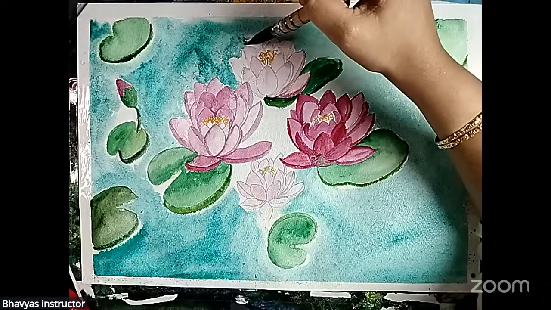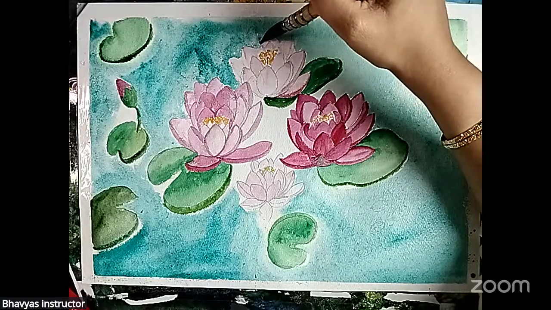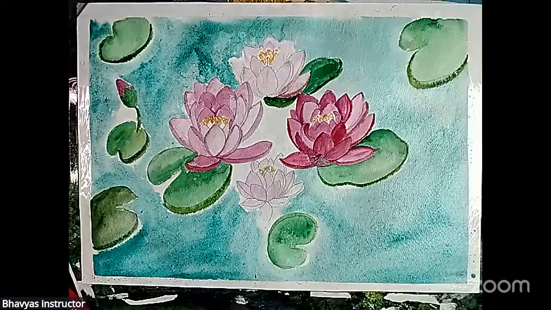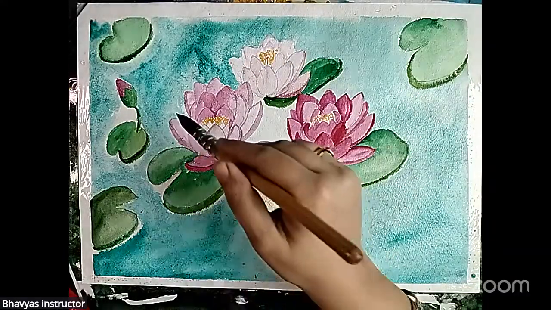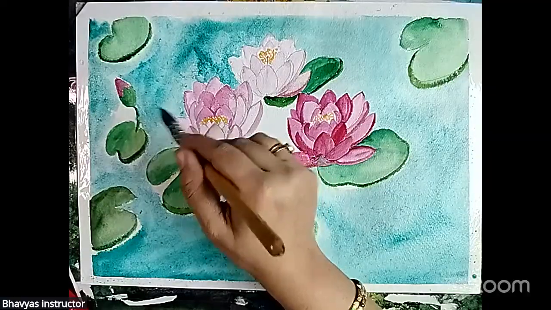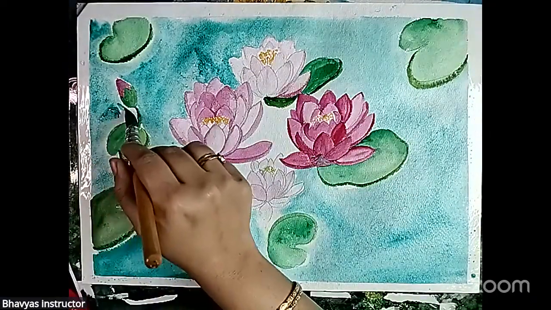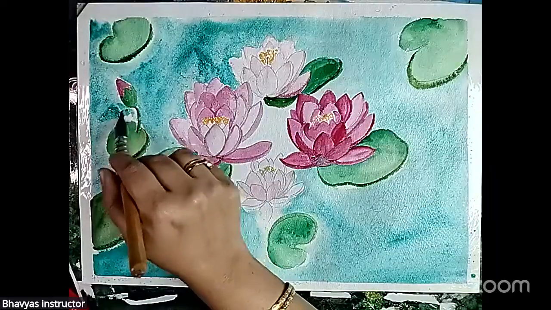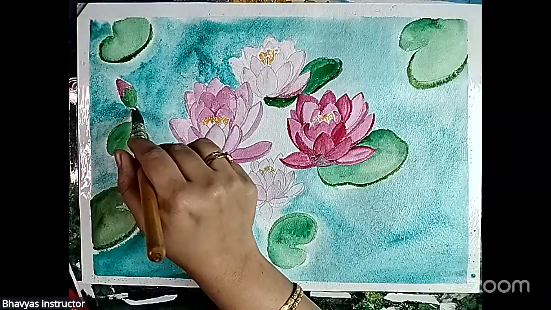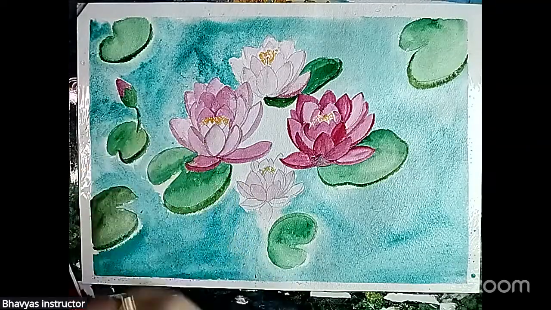See, this is called around the flower. What we are doing, we are adding the darker value. And slowly the flower color is coming out. That is called negative painting. Okay. We have seen light and shadow. Okay. And the layering method, wet on wet and wet on dry method, strokes method.